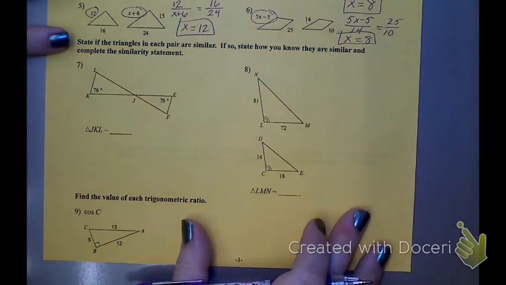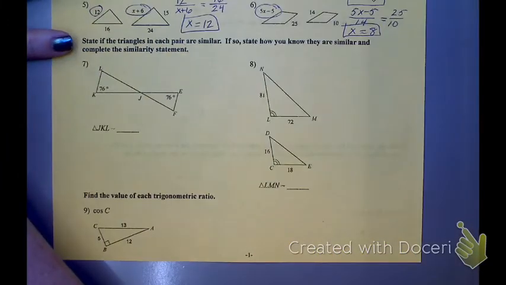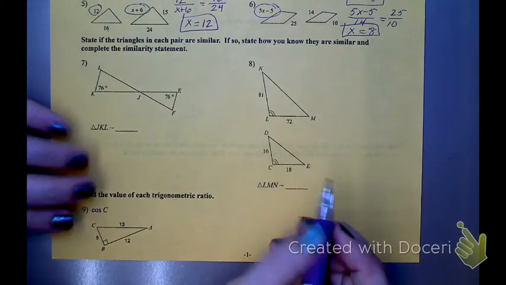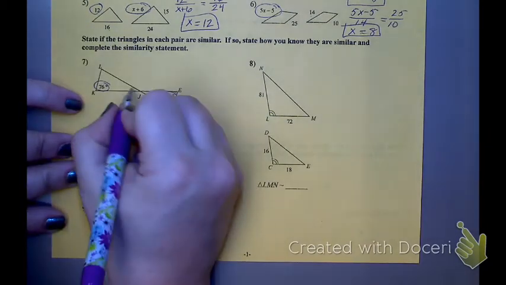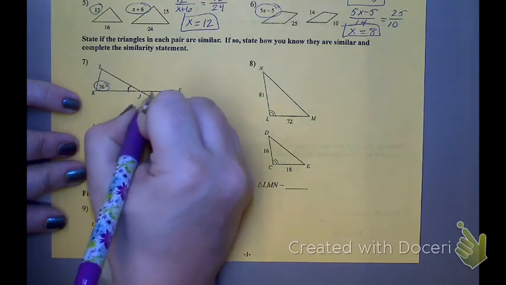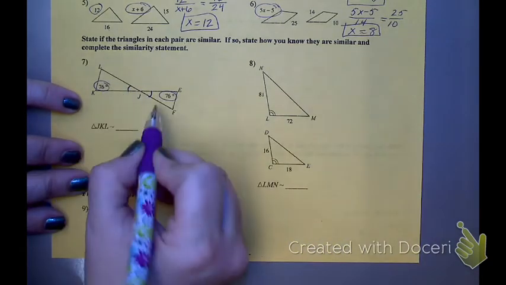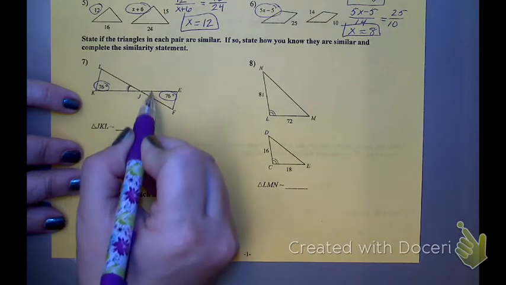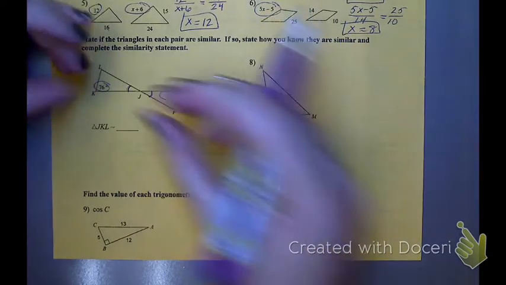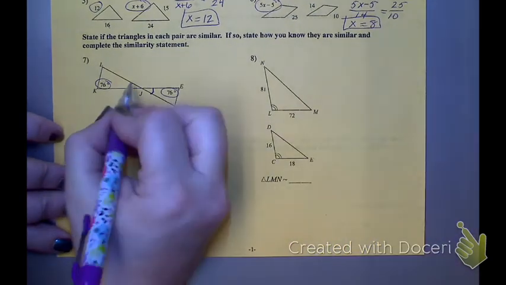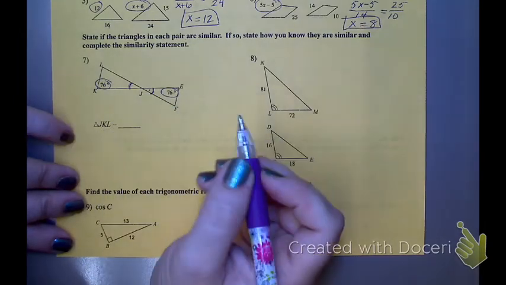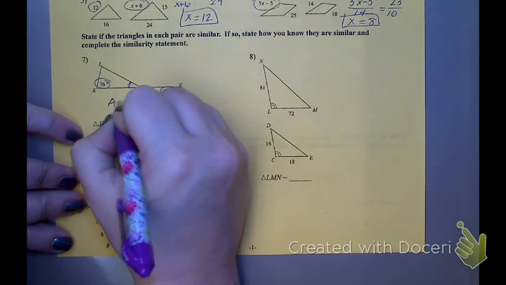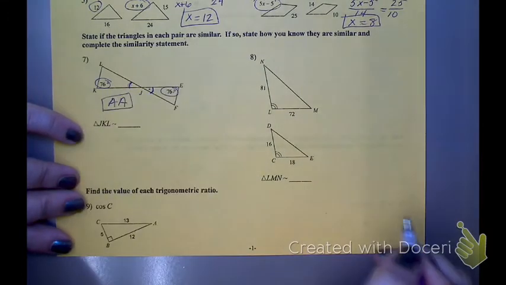State if the triangles in each pair are similar. If so, state how you know they are similar and complete the similarity statement. Now, one thing I notice here is I have 2 angles that are congruent. I also have 2 other angles that are congruent because I have what we call vertical angles. Whenever you have that kind of bow tie idea, or sometimes I think of kissy fishies, they're fishes that are kissing, these 2 angles are going to be congruent. So if I have 2 angles that are corresponding with 2 angles there, I have angle-angle similarity. That would be my reason why they are similar.